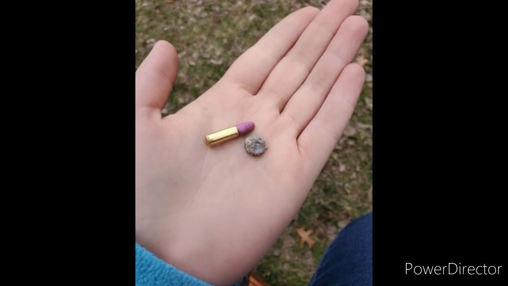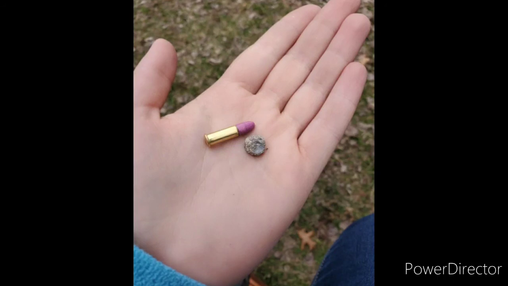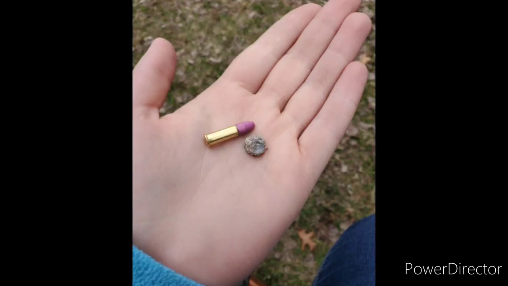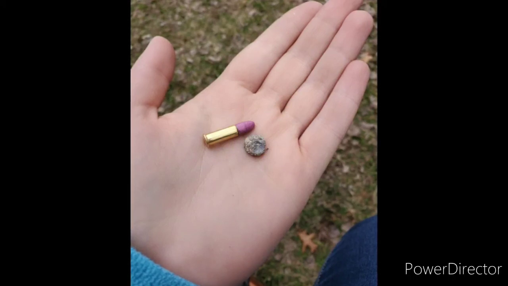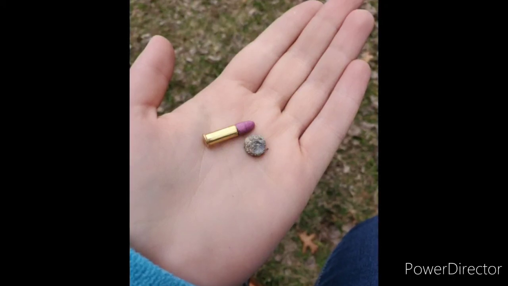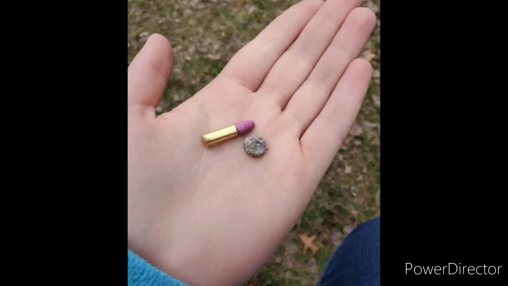And this is a picture of me holding the .22 cartridge that I shot today on the left, and on the right of it is the cartridge squashed after it was fired. So maybe that will give you an understanding of what it looks like before and afterwards.